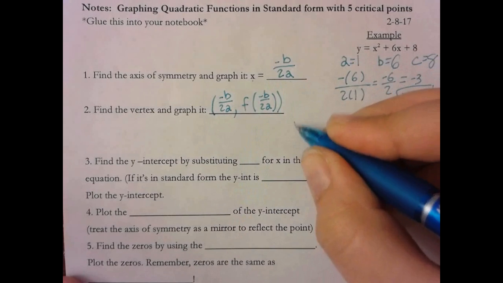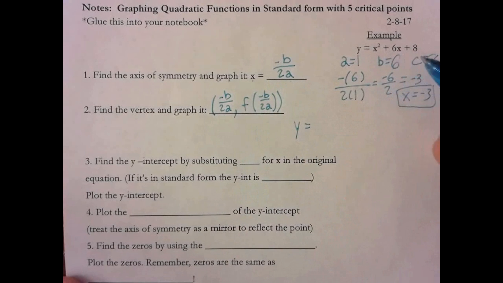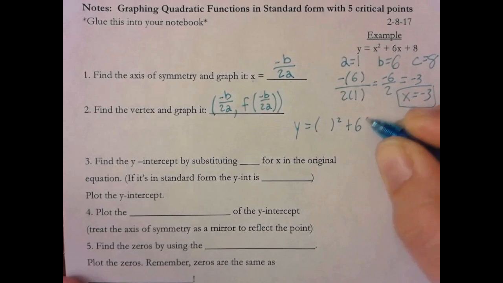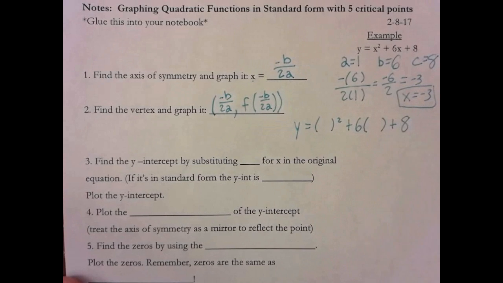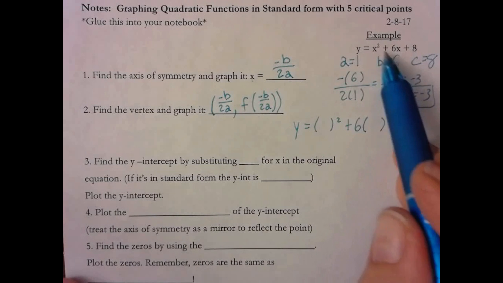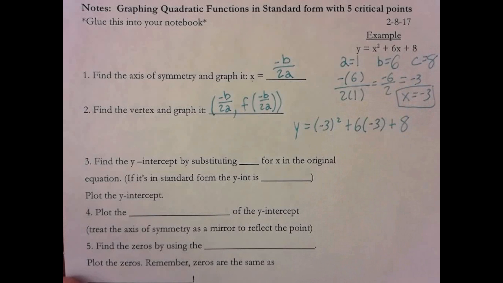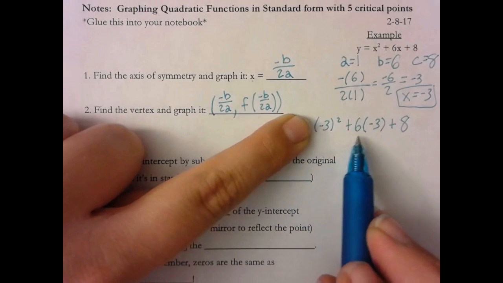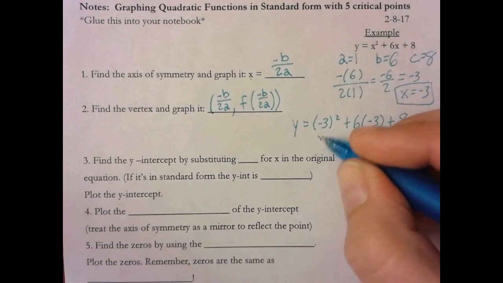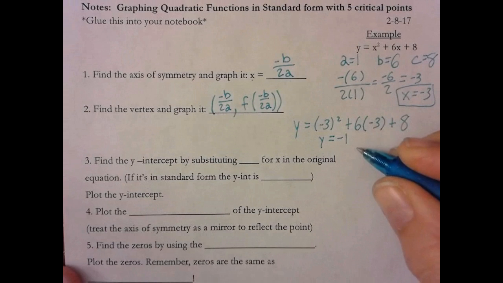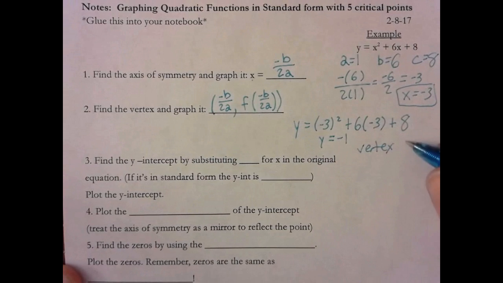So look at your original equation, and anywhere we see an x, I'm going to put some parentheses. Now in those parentheses, we want to replace x with negative 3. You can solve this by hand if you want, or just type exactly this into your calculator. You should find that y equals negative 1. So that means our vertex must be at negative 3, negative 1.